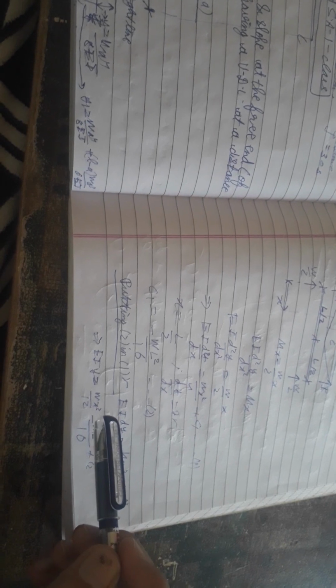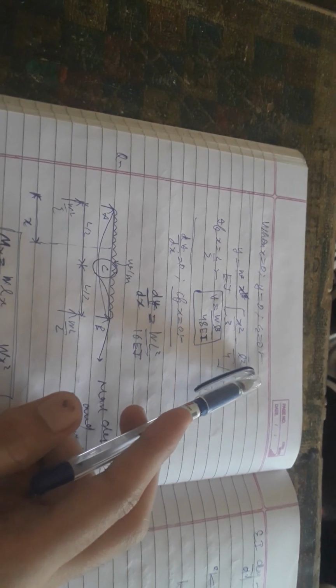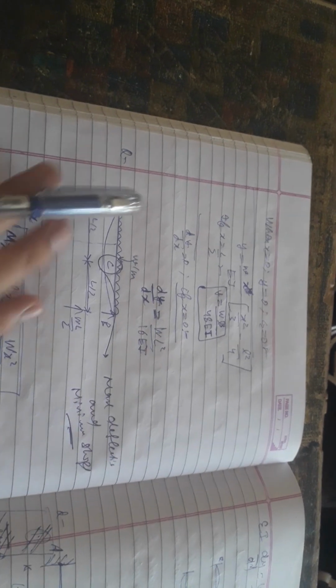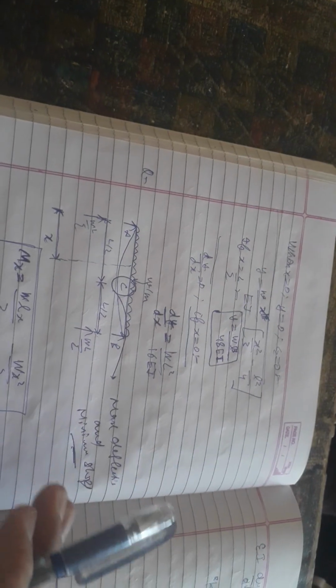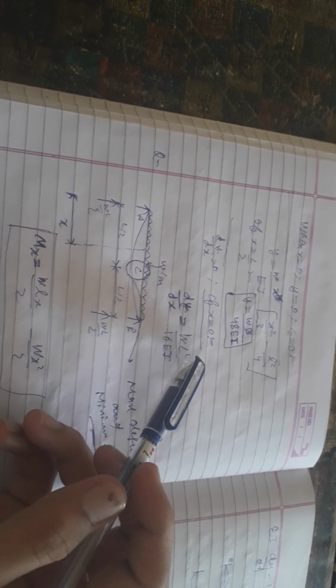At x is equal to L by 2, dy by dx is equal to 0, then C1 is equal to minus WL square by 16. Putting the value, EI into dy by dx is equal to Wx square by 4 minus WL square by 16, which implies EIY is equal to Wx cube by 12 minus WL square x by 16 plus constant 2. When x is 0, y is equal to 0, then constant 2 is equal to 0. Then y is equal to Wx by EI into (x square by 3 minus L square by 4). At x is equal to L by 2, y is equal to WL cube by 48 EI, dy by dx is equal to 0. If x is equal to 0, then dy by dx is equal to WL square by 16 EI.